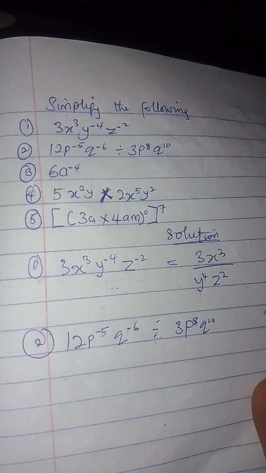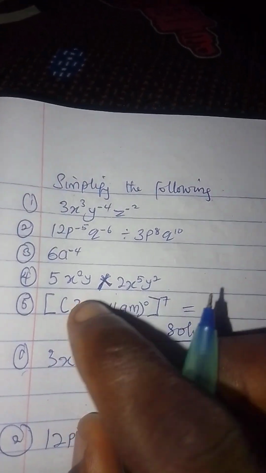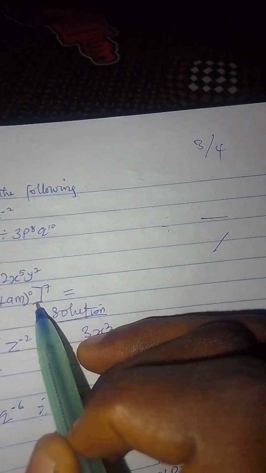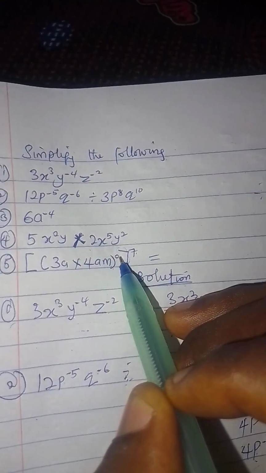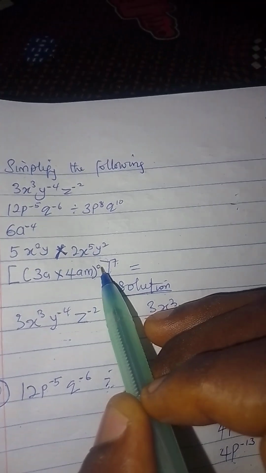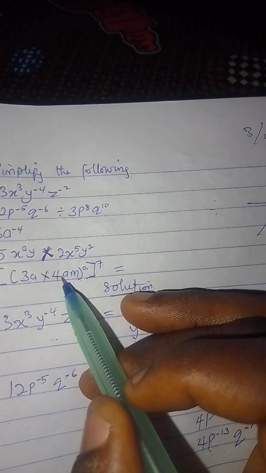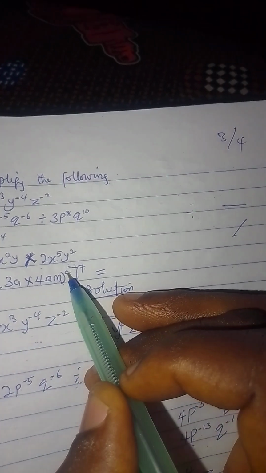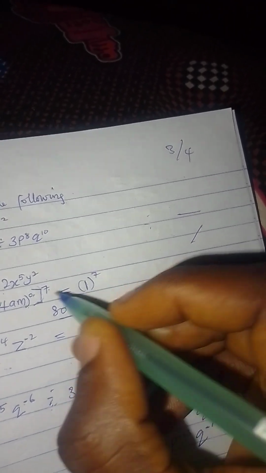So let's go to the next question. Next question says, okay, 3a times 4am. In fact, I'll just solve this without wasting time. Now, if you notice, there are two brackets. First, the outer one has a power index of 7. The second one has an index of 0. Do you understand that? So this is a very simple question. Everything here has a power of 0. And remember, this is law what? Zero law, law 3. Anything raised by 0 is what? 1. So everything in brackets would be 1.